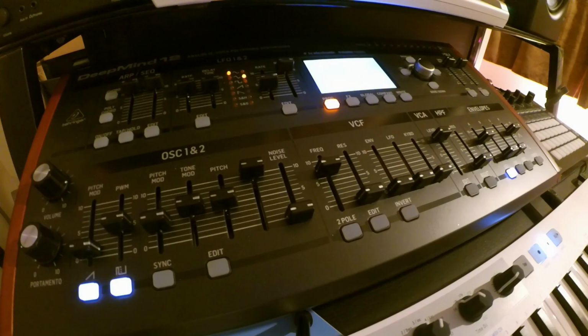String machines were pretty popular back in the 70s, especially in Berlin school music, and I just love the sound. I've not really gotten good emulations out of any other synths but the DeepMind 12. Let's give it a listen really quick before we get started.